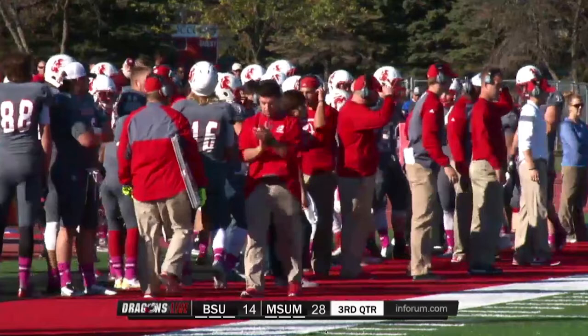If I ever ask you to get a shot of the bench, generally I'm saying get a shot of the head coach, or if there's something exciting going on at the bench, players jumping up and cheering or something like that, you can get that, but always make sure there's people in your frame.